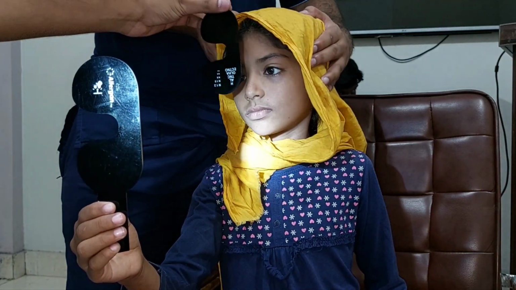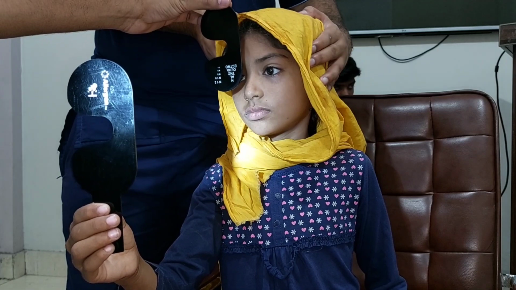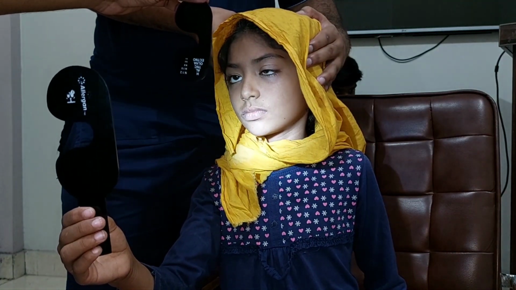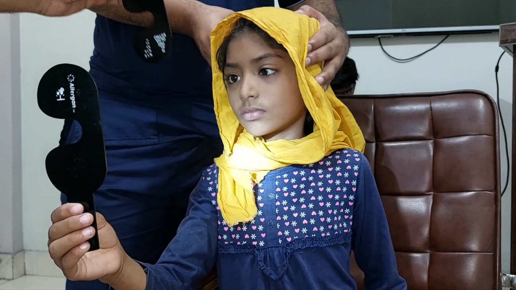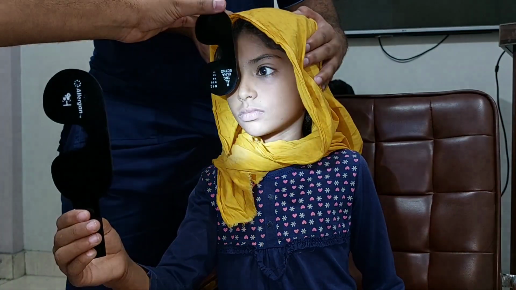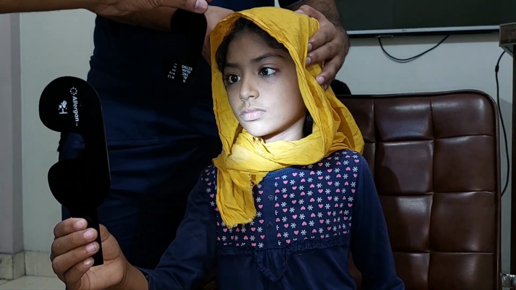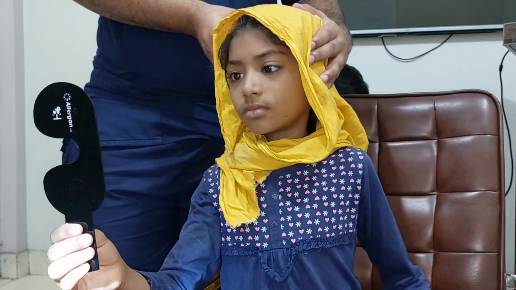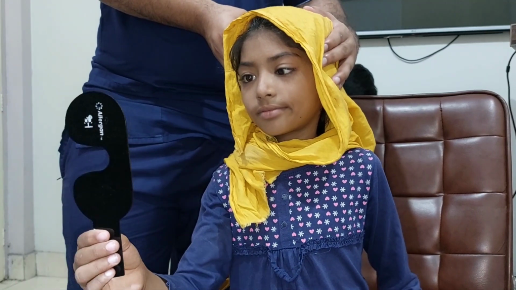On uncovering, the left eye does not take any fixation, does not deviate. But the right eye, on uncovering, takes from upward direction to central fixation.